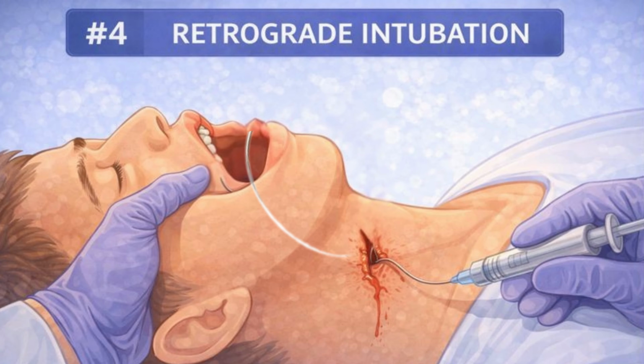But what if the airway cannot be visualized, yet there is still time to avoid cutting the neck? Retrograde intubation is used when the upper airway cannot be visualized, but the trachea is still accessible. This technique does not start from the mouth. It starts from the neck.